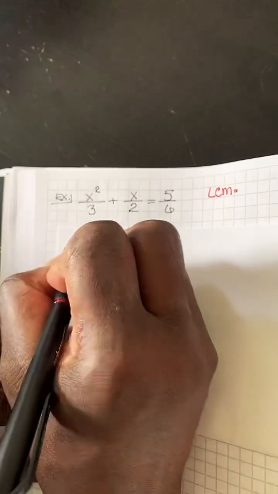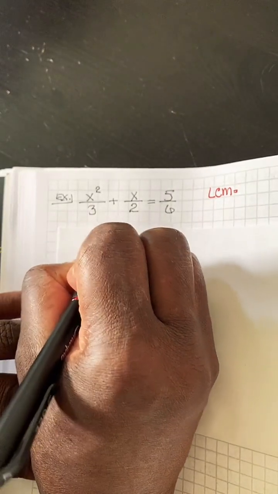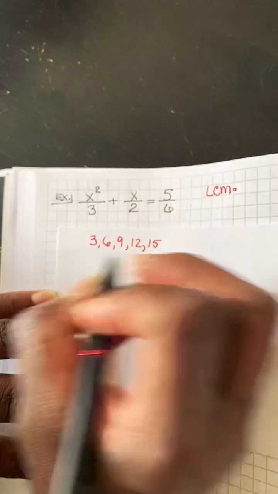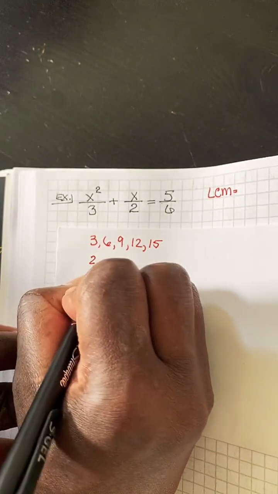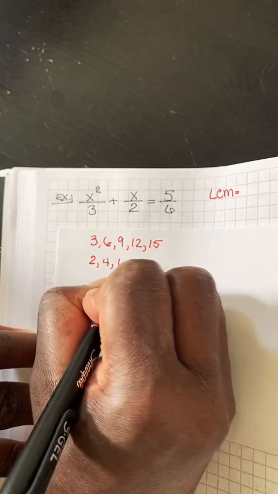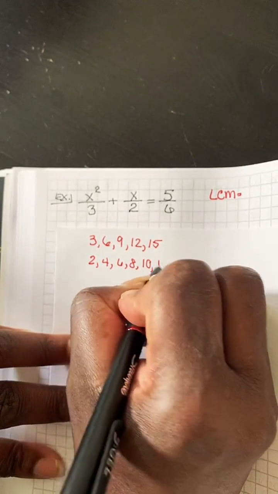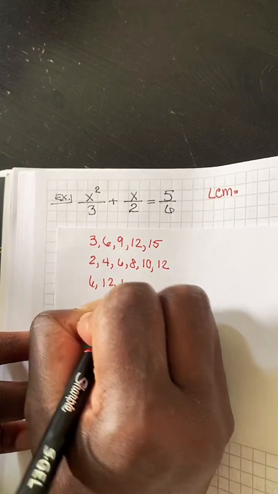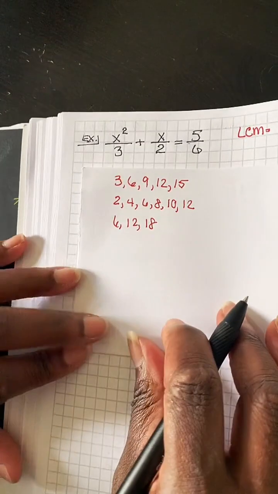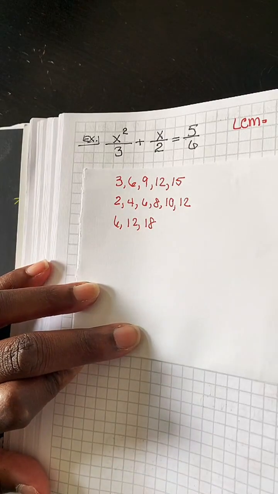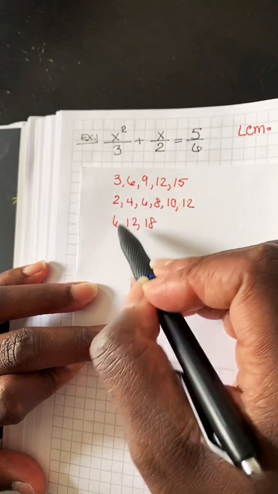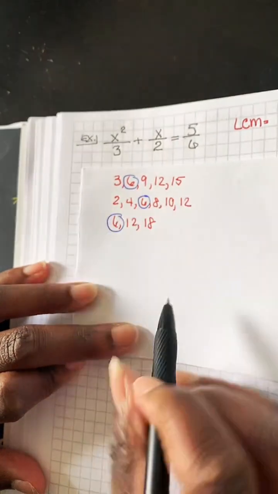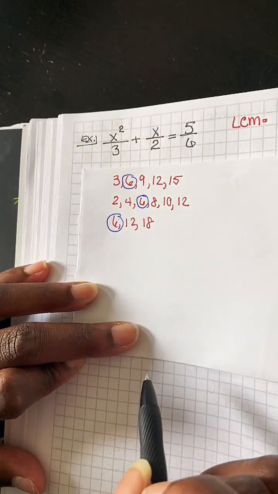Okay, so if we go with the 3 times table, we have our 3, 6, 9, 12, 15. 2 times table, 2, 4, 6, 8, 10, 12. 6 times table, 6, 12, 18. So we're looking at the lowest number that they all have in common. Boom, boom, boom. It's going to be 6.